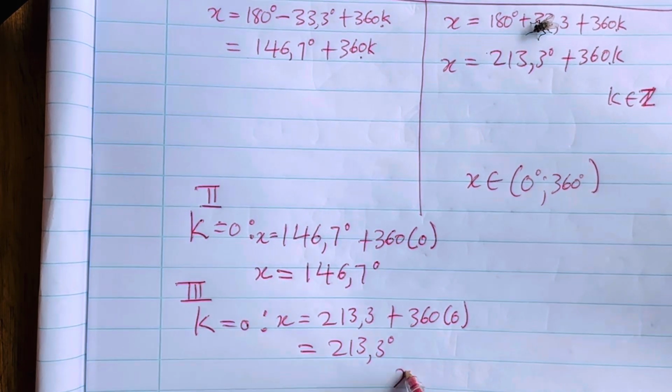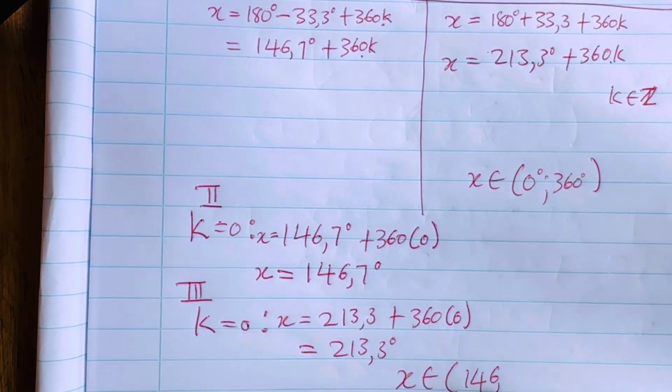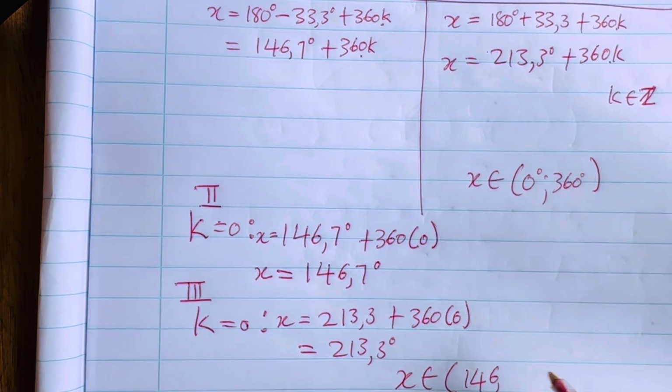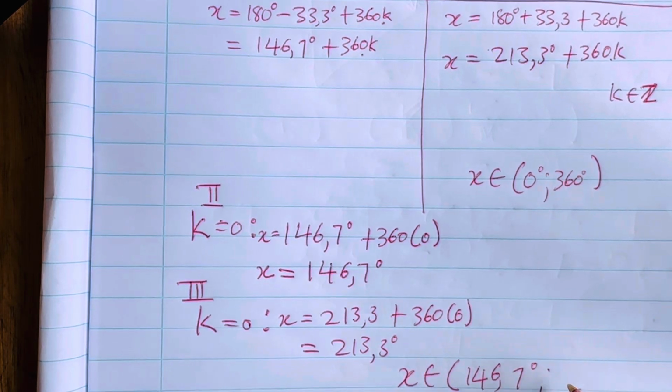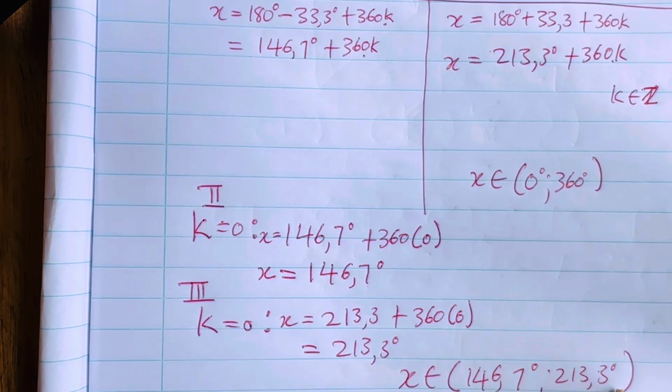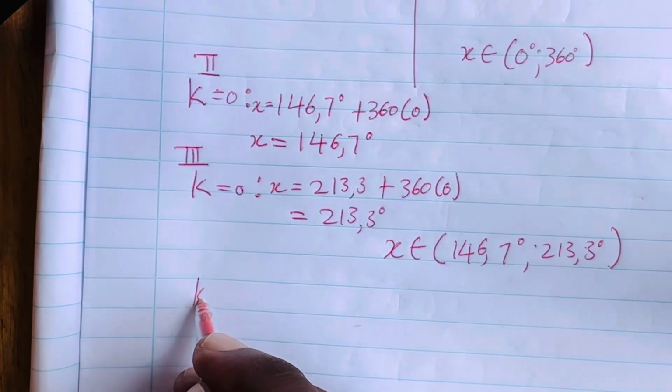These are the only values. X will be an element of 146,7 degrees and 213,3 degrees.